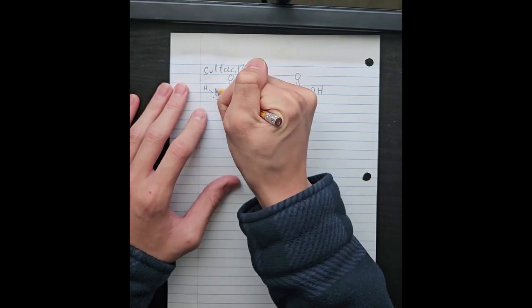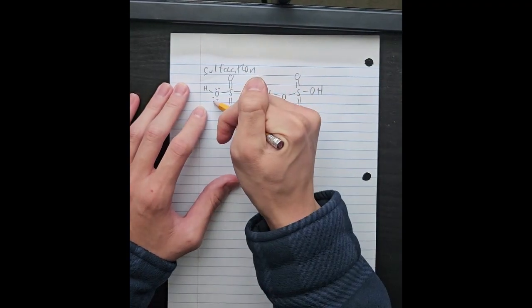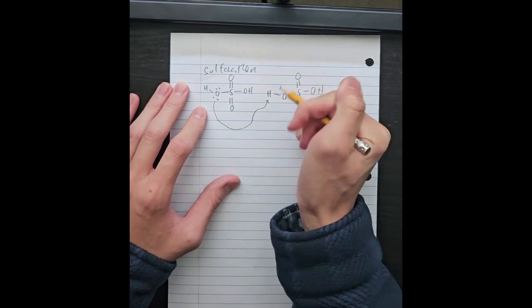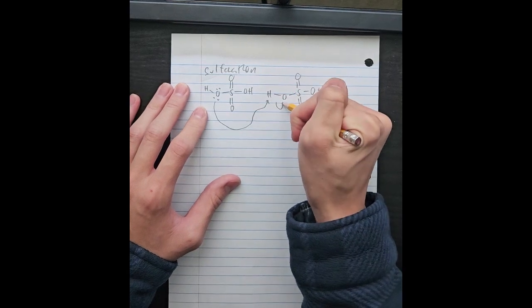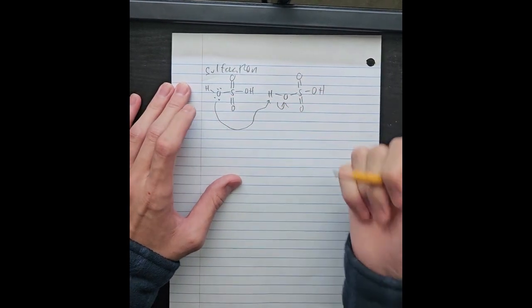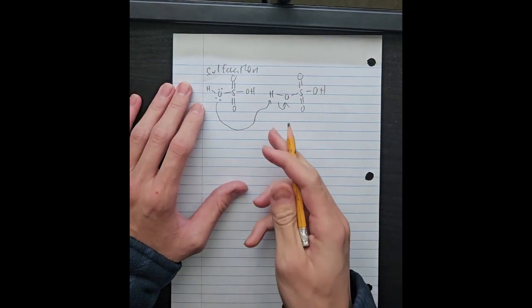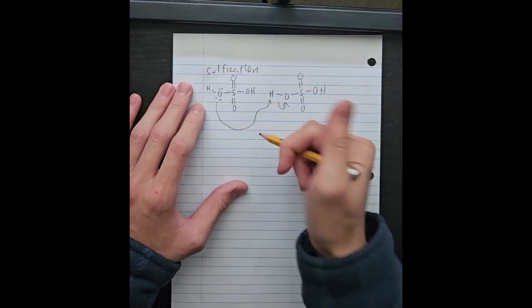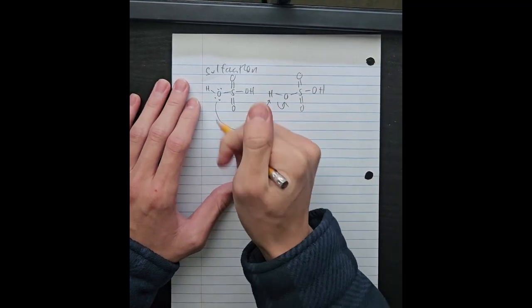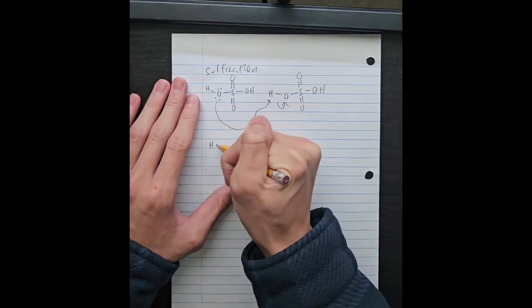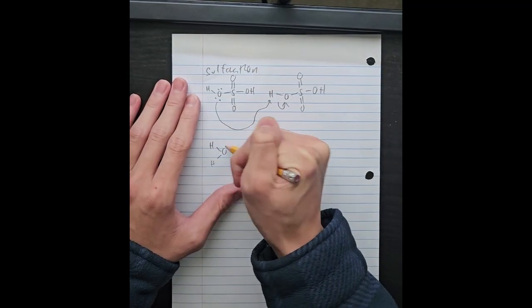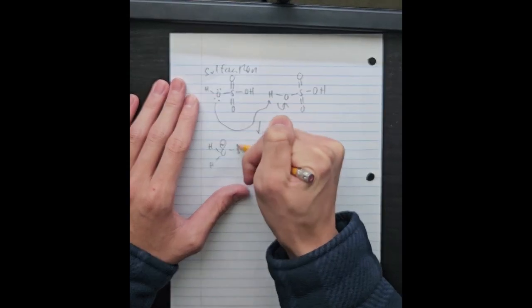So the electrons from here are going to go over to there and steal that hydrogen. Electrons are going to go to there and move on to this step.